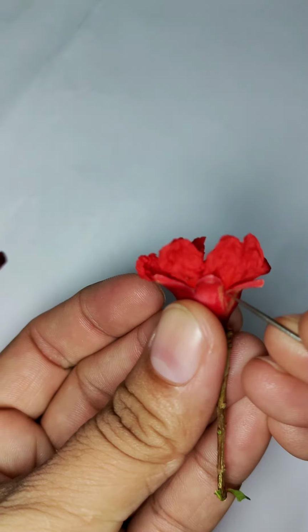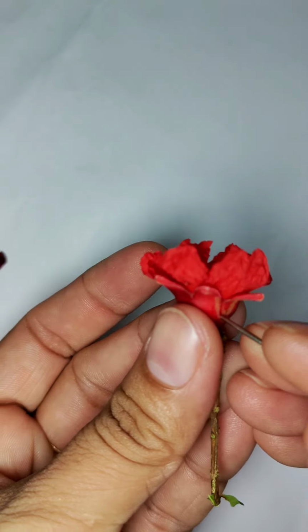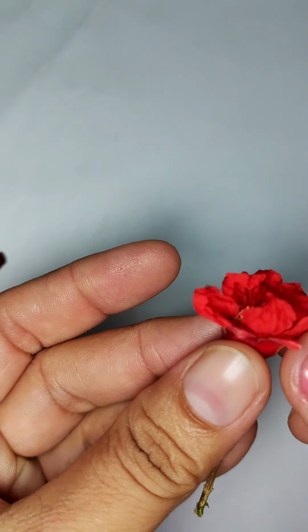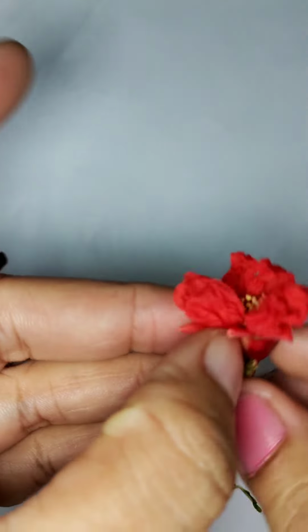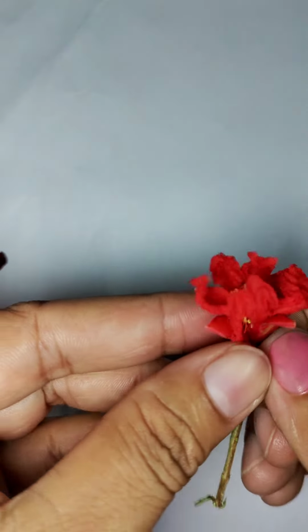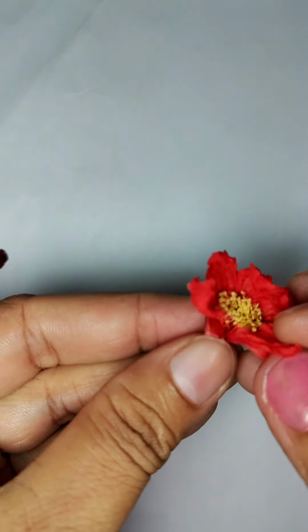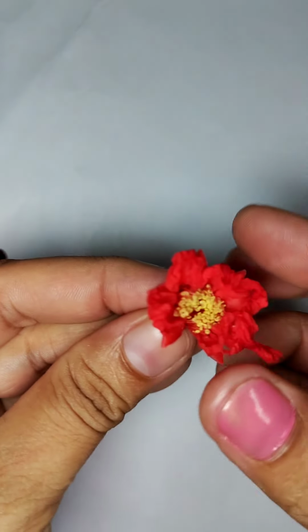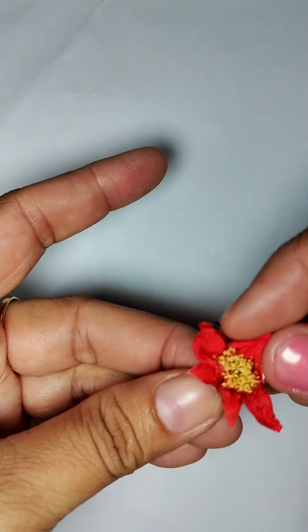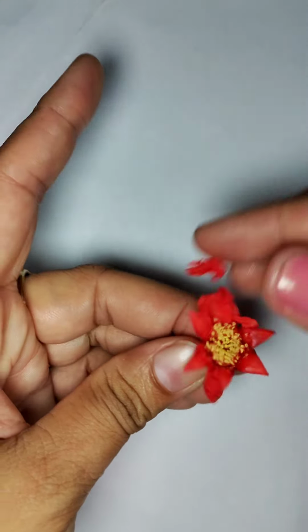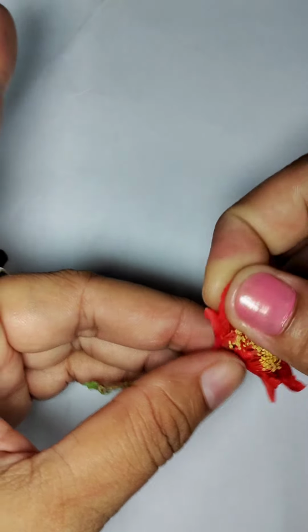The sepal is fused, so I am dissecting it with a needle, and you can see now that these are petals, and inside the petals there is the male part having these yellow structures, and let's remove the petals first.